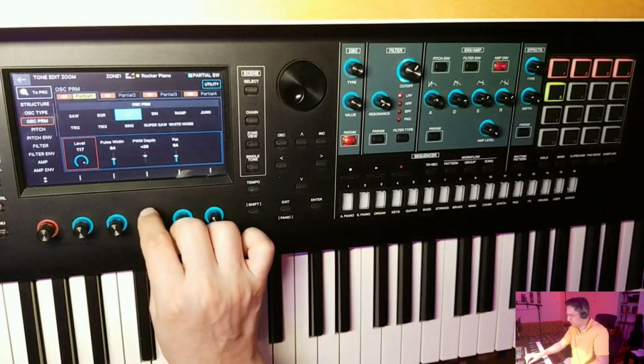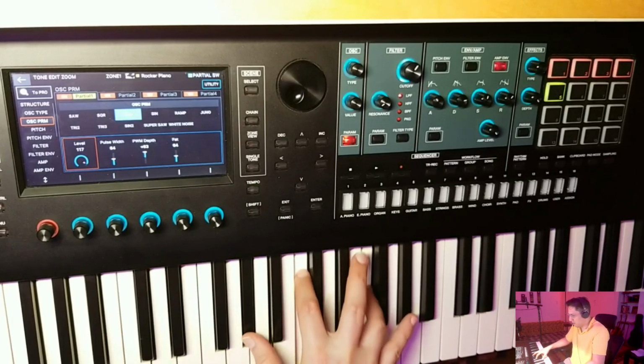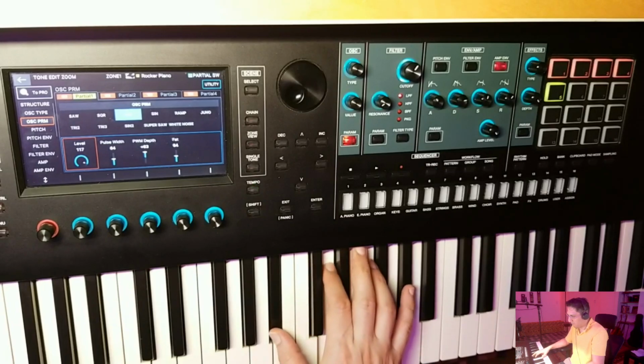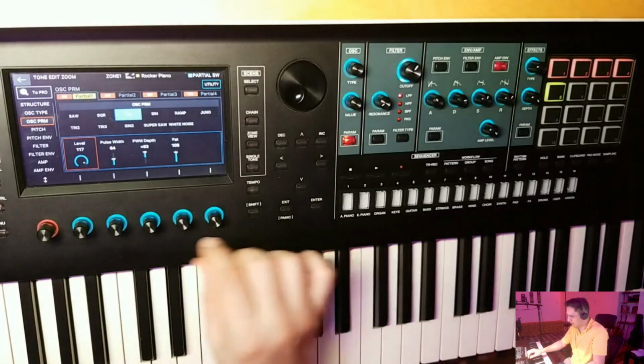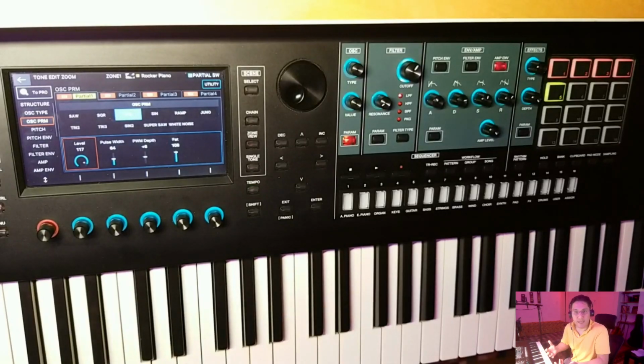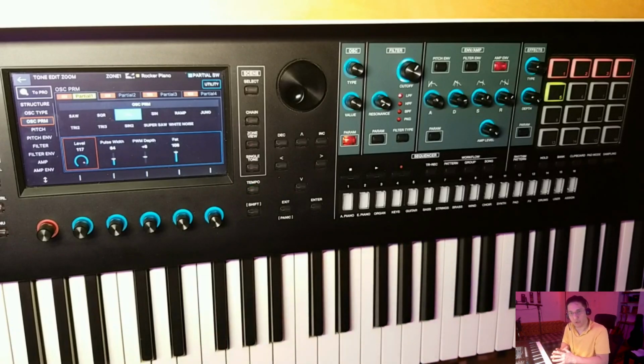Let's bring up the depth. So as you can see, we start with a piano sound, but by using the filter and the oscillator, we turn it into a pad. So this is up to you, how you want to make changes to the layers and create your own desirable sound.